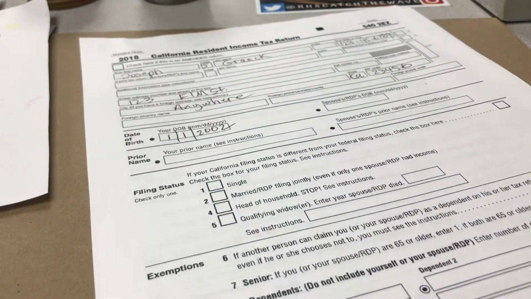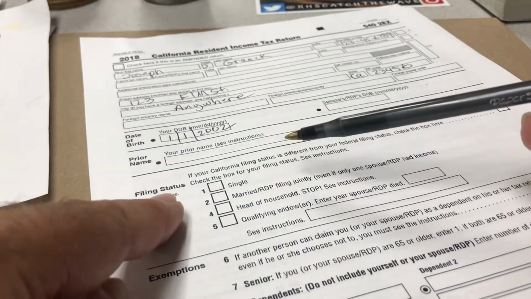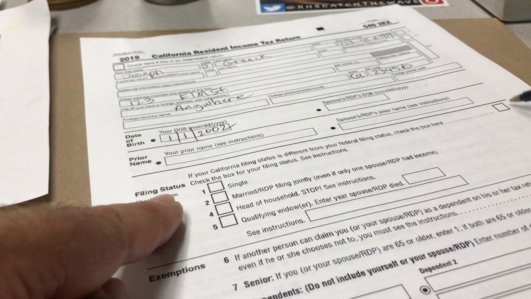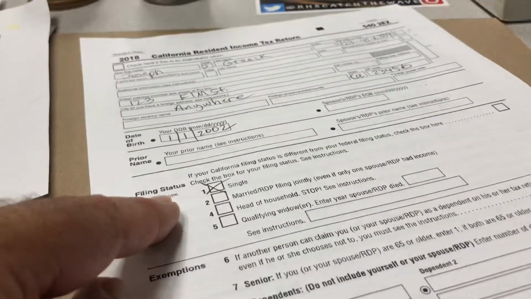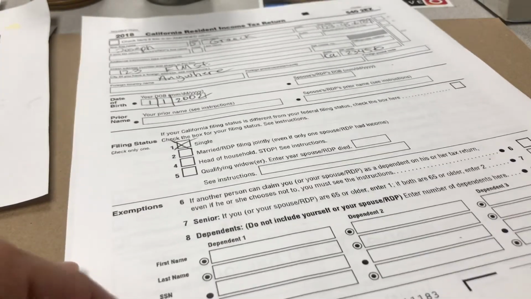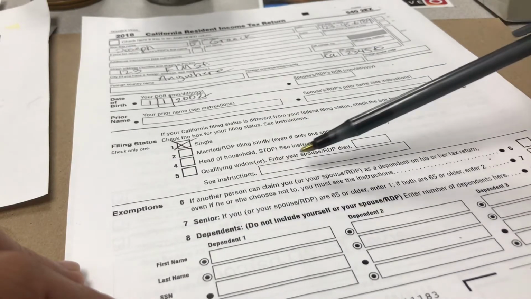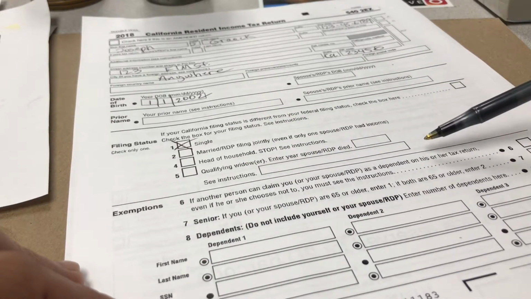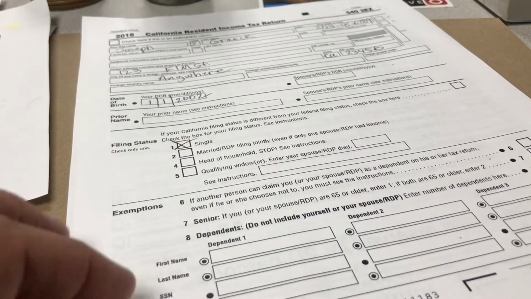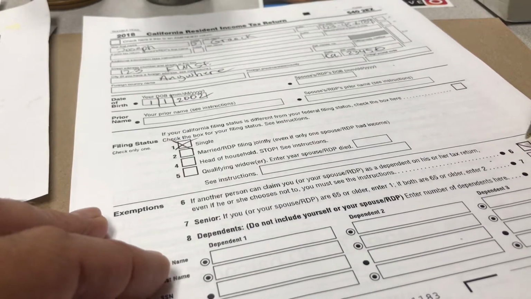Filing status is going to be down the middle of the first page. If your filing status is different from your federal filing status, check this box here. We're going to leave that blank because we are filing single here. So we're going to put that right there. And then down at the bottom of the first page is where we talk about whether somebody claims us as a dependent or not. If another person can claim you or your spouse as a dependent on his or her tax return, even if he or she chooses not to do so, you must see the instructions. So we are going to need to put a check here, and then it will inform you to go through the instructions.